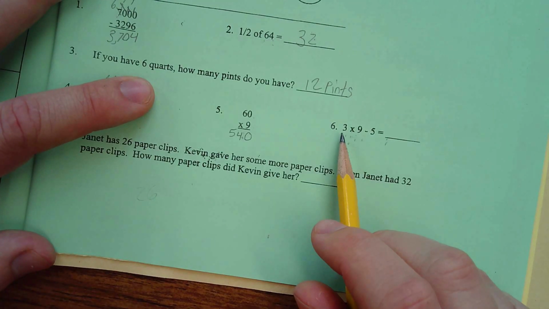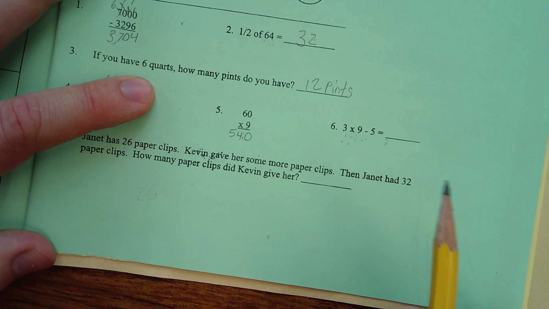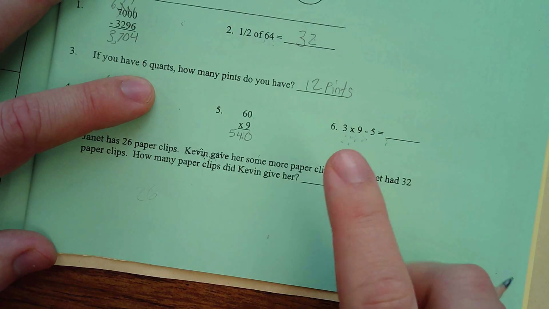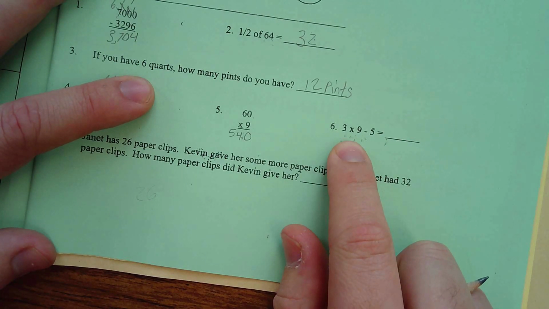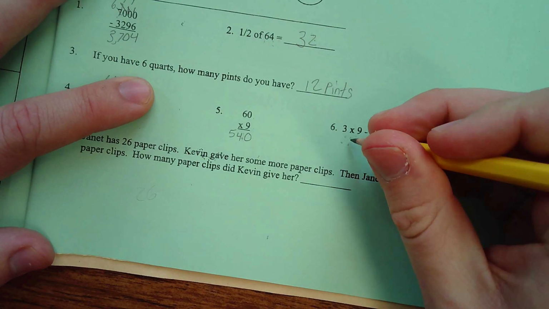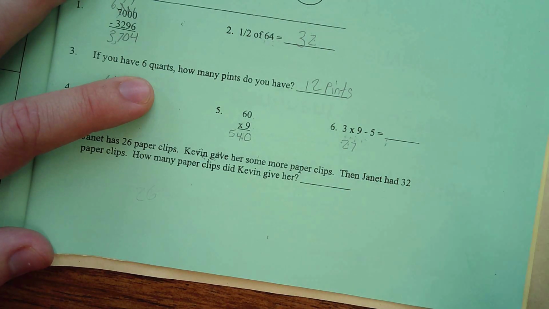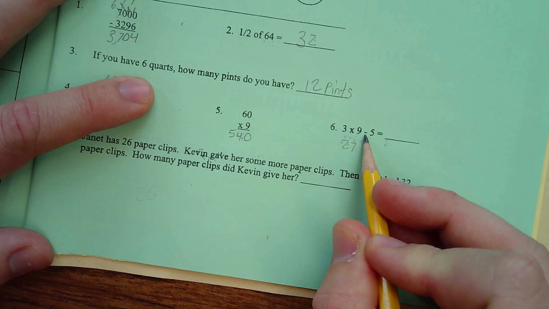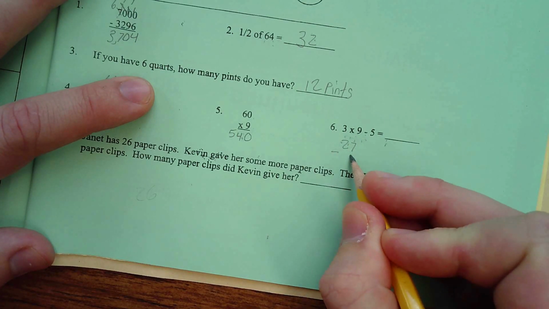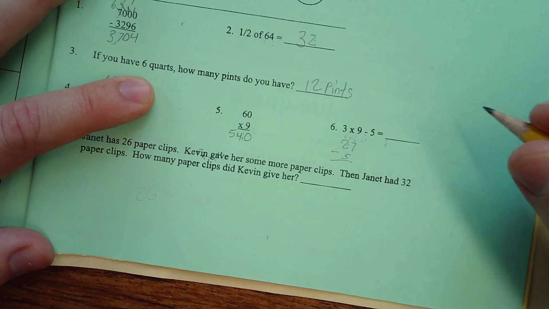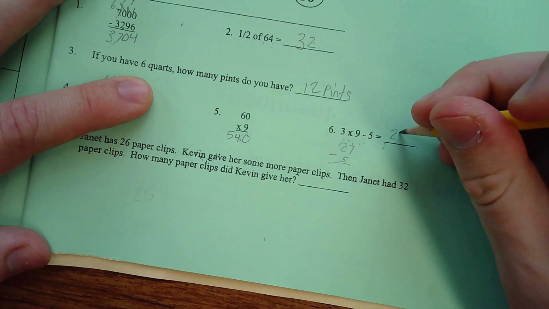Okay. 3 times 9 minus 5. Well, let's deal with this first part first. Let's deal with 3 times 9. Well, we know that 3 times 9 is 27. So now we have 27, and we're going to subtract 5, which would be 22.